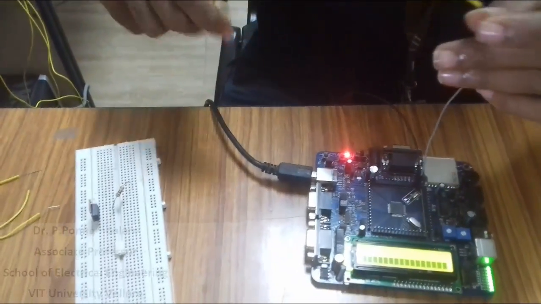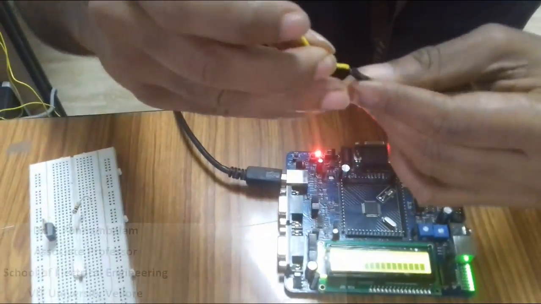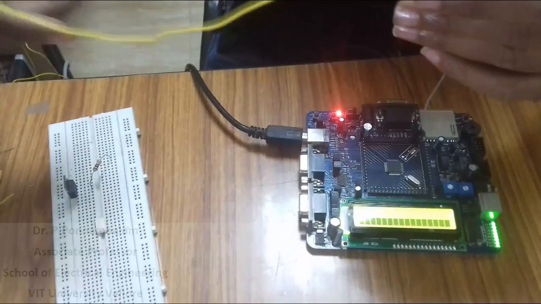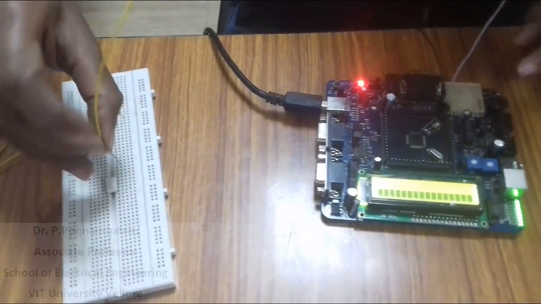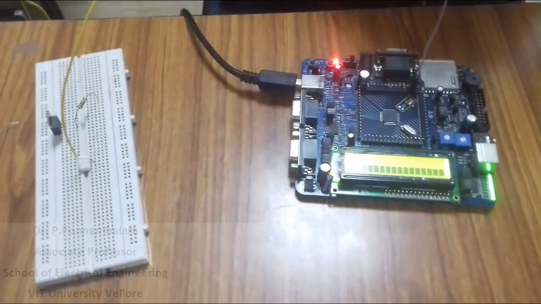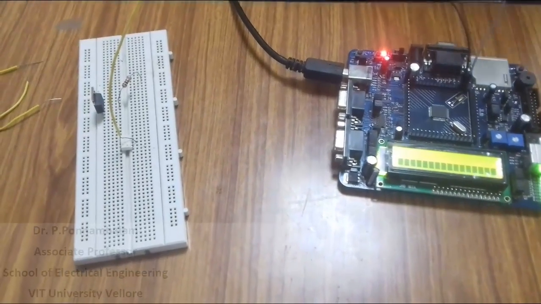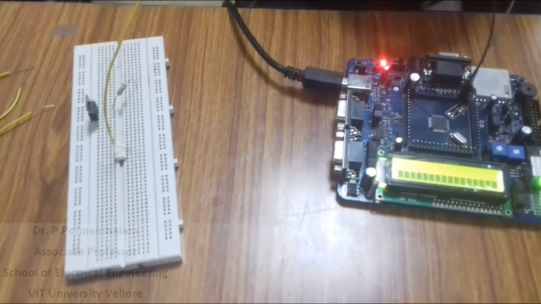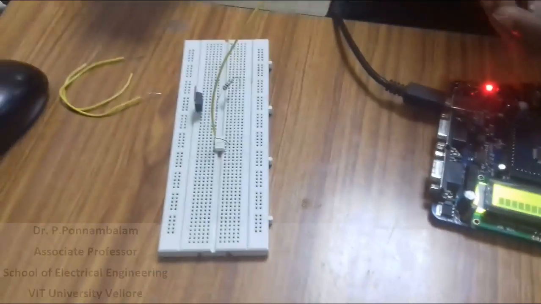Actually the second pin is ground, that I am connecting to the third pin of the optocoupler, and the third pin of the LPC2148 I am connecting to the second pin of the optocoupler.